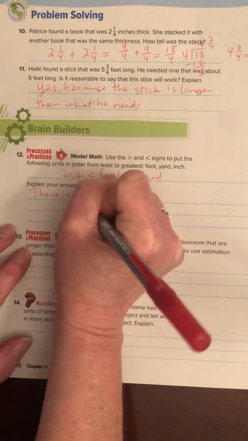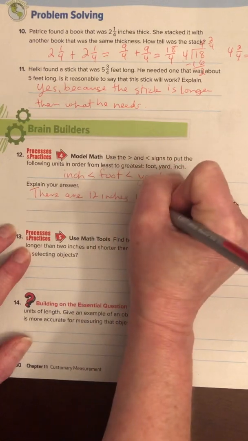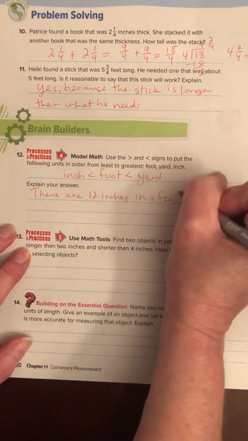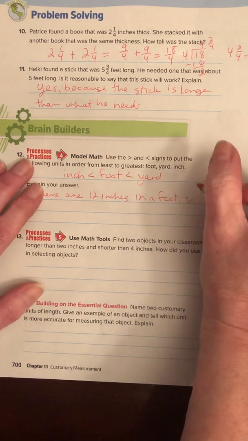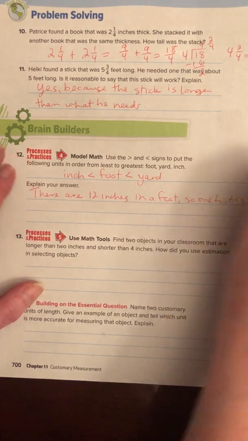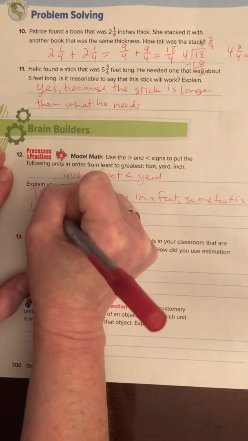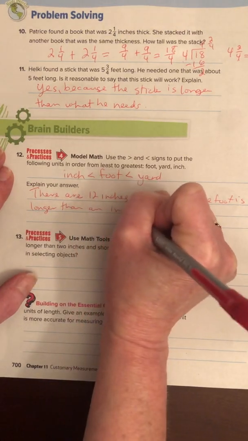There are 12 inches in a foot. So 1 foot is longer than an inch.